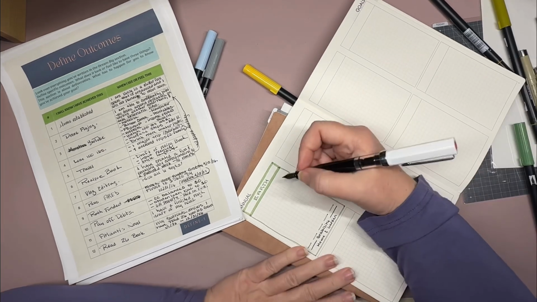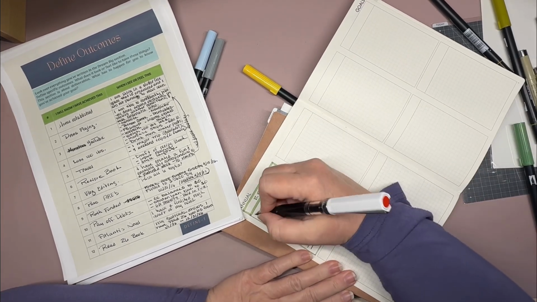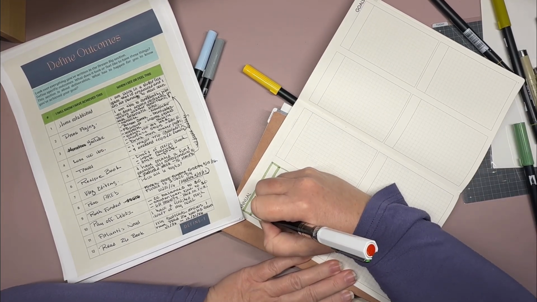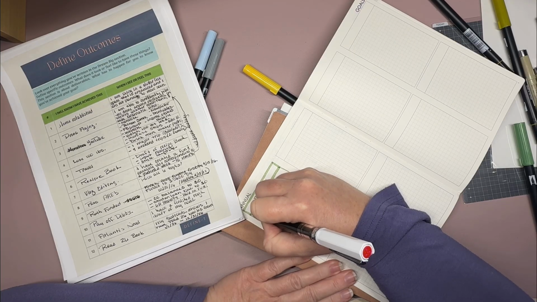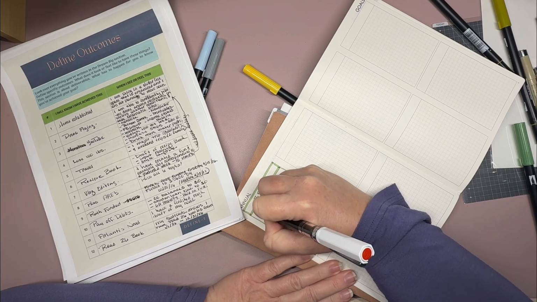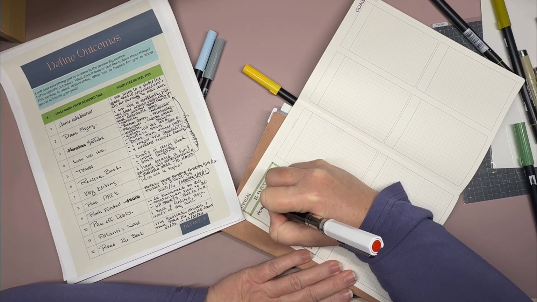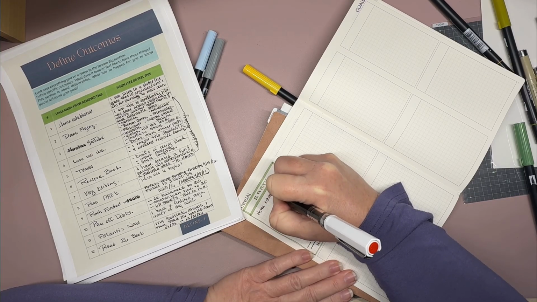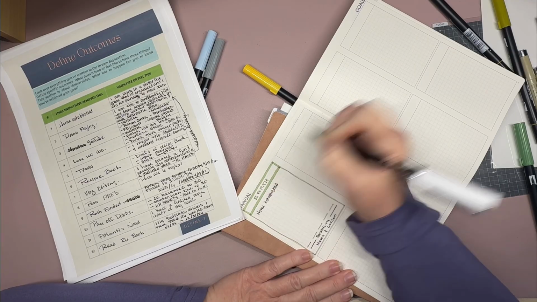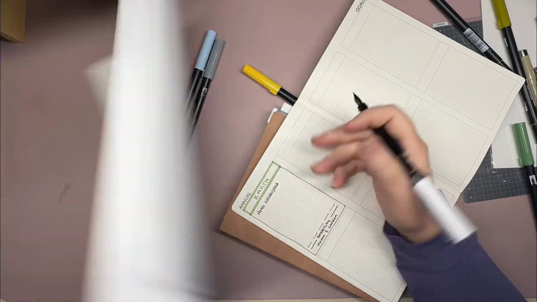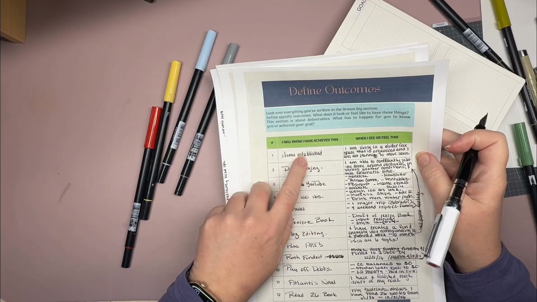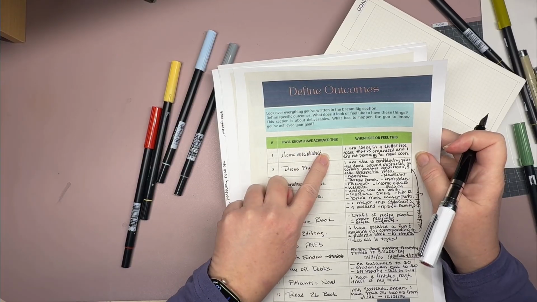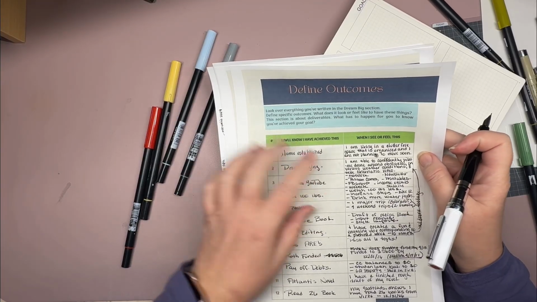And so I'm going to have that the goal of having the home established. And we're going to look, so that's what I said that I want to achieve.